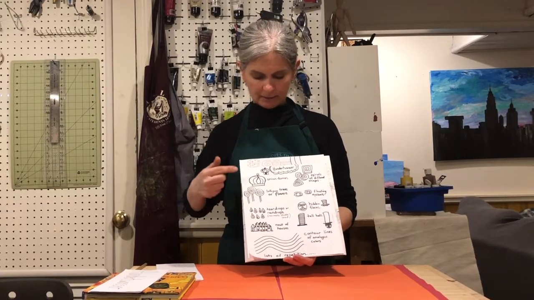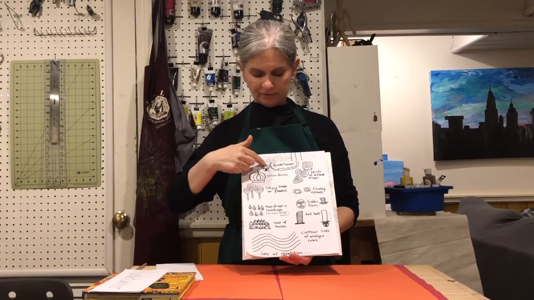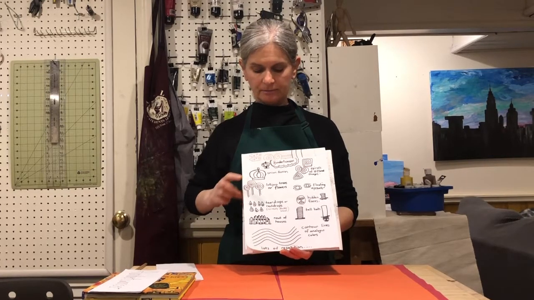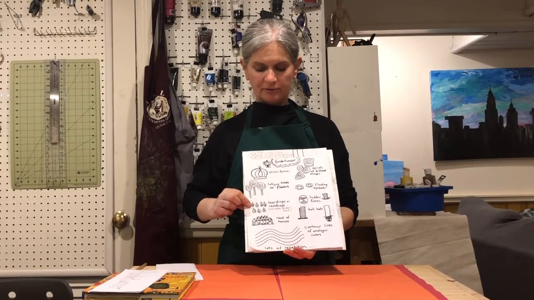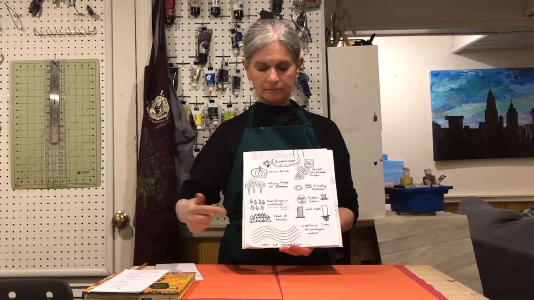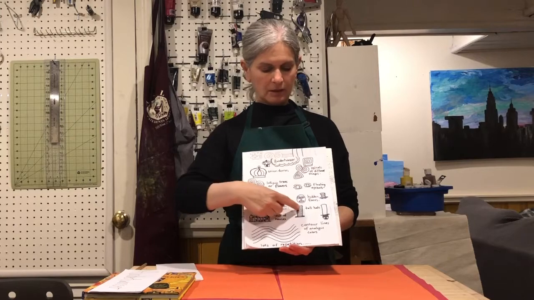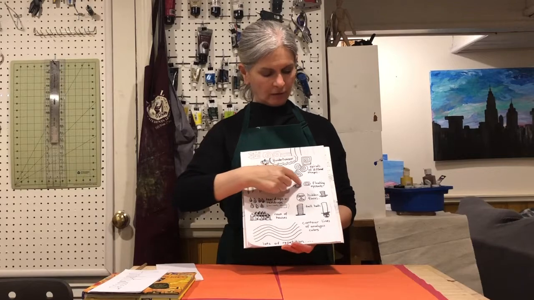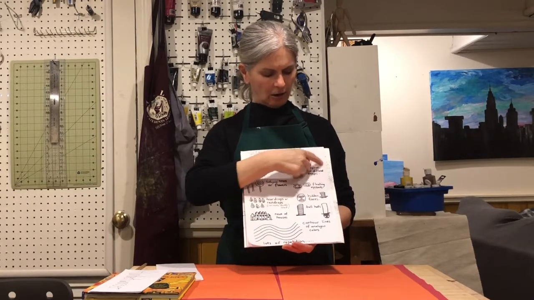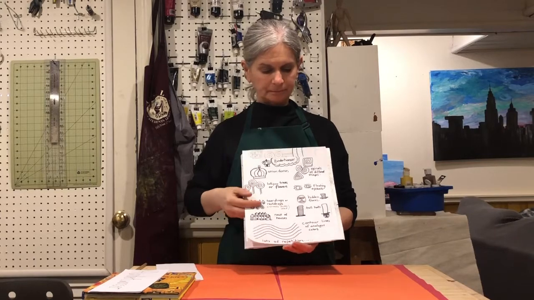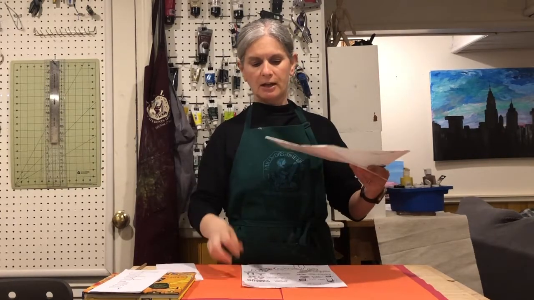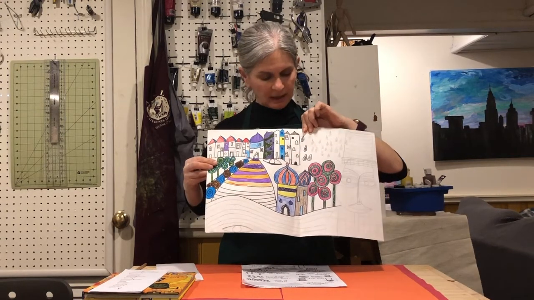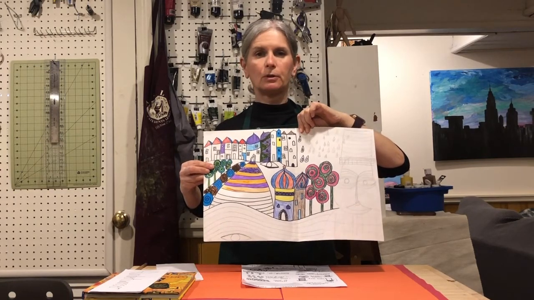So these are some of the elements. He would use onion domes to be roofs on top of buildings, lollipop trees or flowers, teardrops or raindrops, rows of houses, contour lines, tall hats, hidden faces, floating eyeballs, and lots of spirals. Your project is going to be to make a dream landscape. I've started my dream landscape, I haven't quite finished, but I'm going to show you how we do that in just a second.